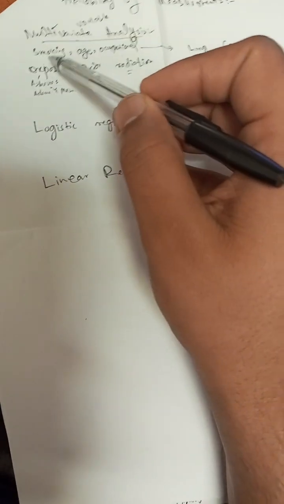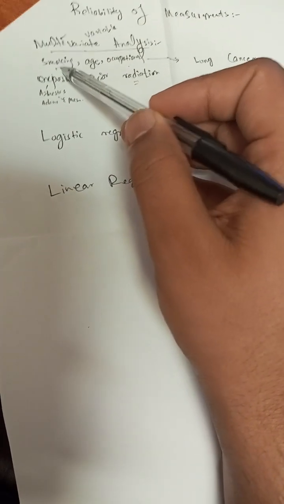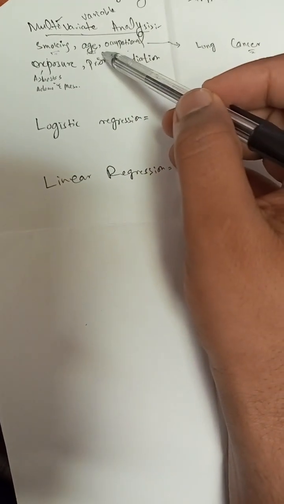Lung cancer is also associated with age, with occupation like asbestos exposure, and with prior radiation history. All right, so if a patient of lung cancer comes to you, then you have to take multiple variables into account, especially, is the patient smoking? Yes, if this patient is smoking, he's at high risk, but you have to consider other variables as well.